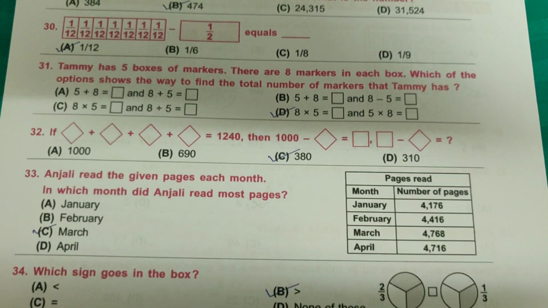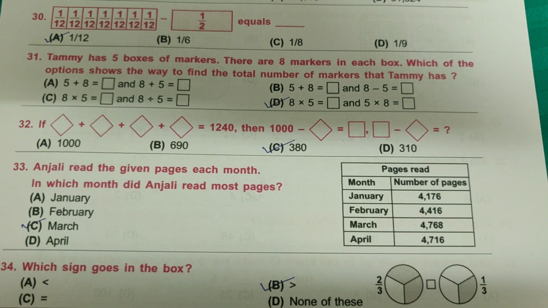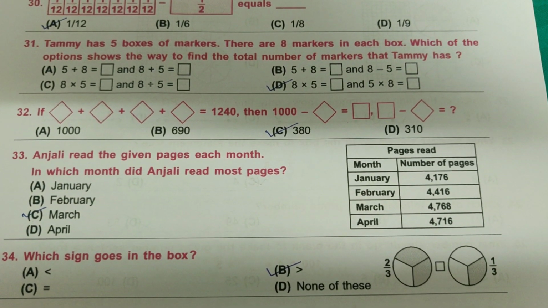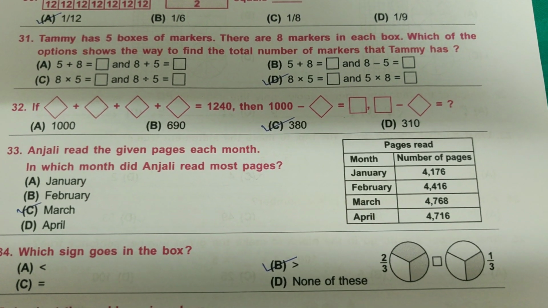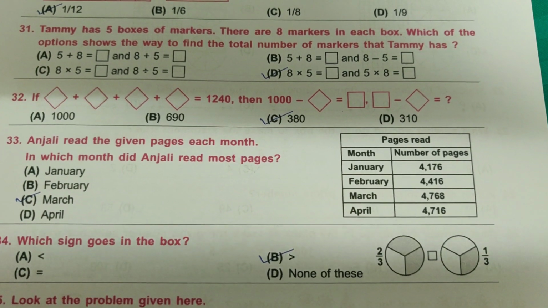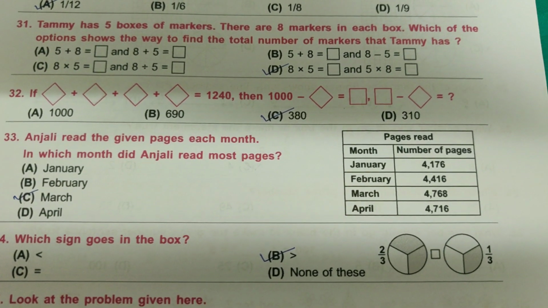31st. Tammy has 5 boxes of markers. There are 8 markers in each box. Which of the options shows the way to find the total number of markers that Tammy has? The answer is D-bit.